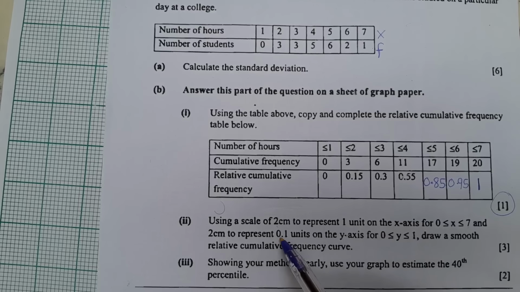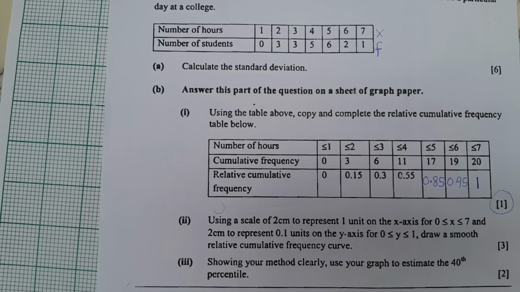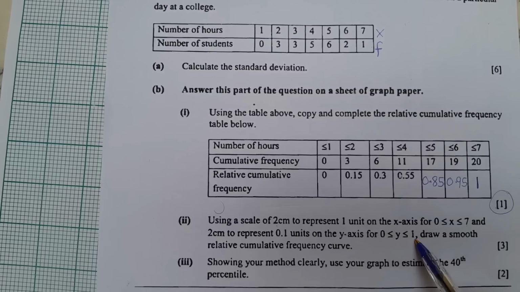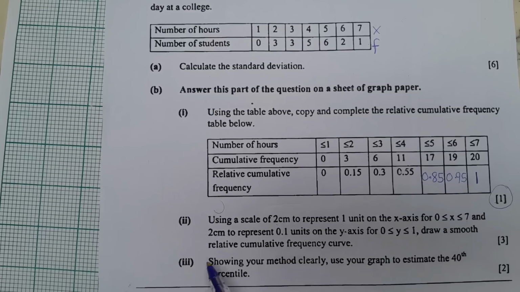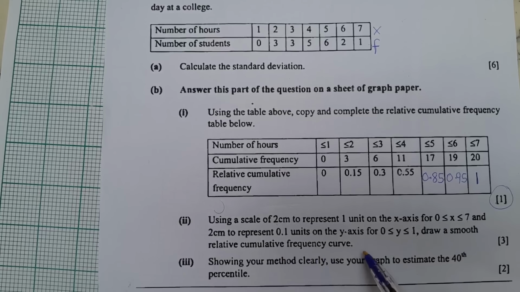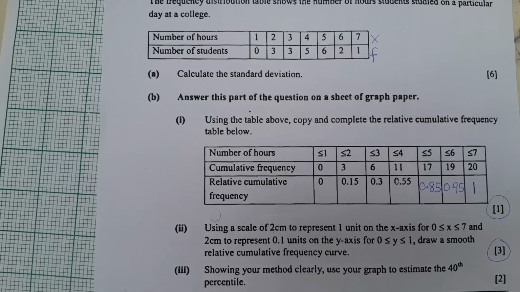So be moving 0.1, 0.2, 0.3, 0.4, 0.5 until you reach the 1 that is given. Draw a smooth relative cumulative frequency curve. 3 marks.